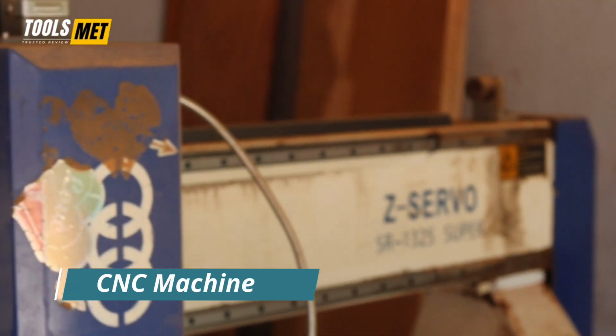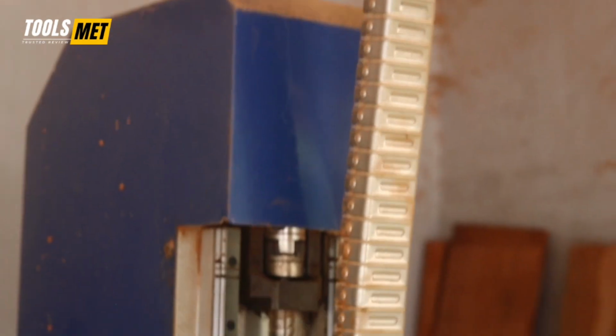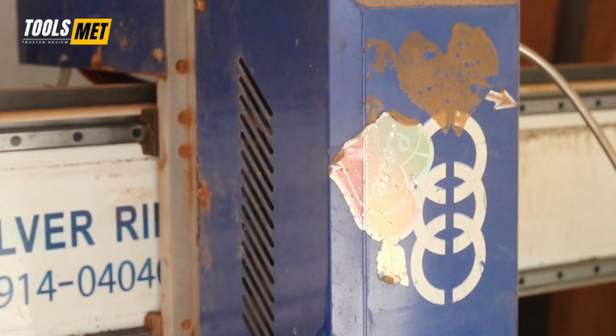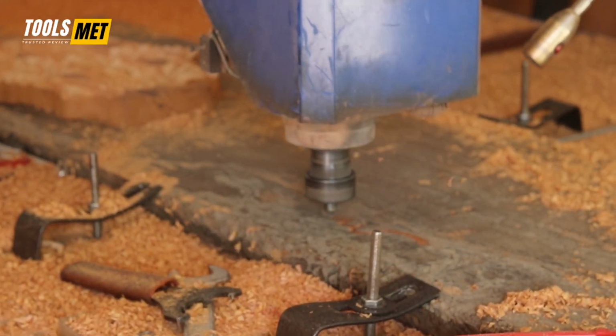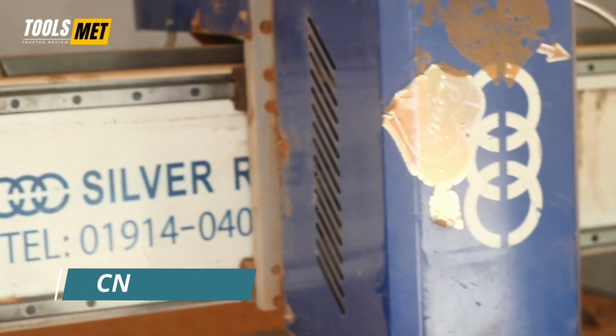The process starts with designing. Engineers or designers create a 2D or 3D model using CAD software. After that, the design is converted into machine-readable code, often called G-code. This code is then uploaded to the CNC machine.